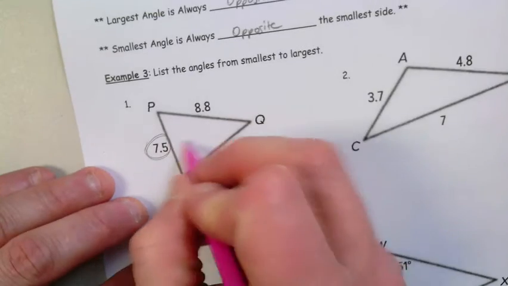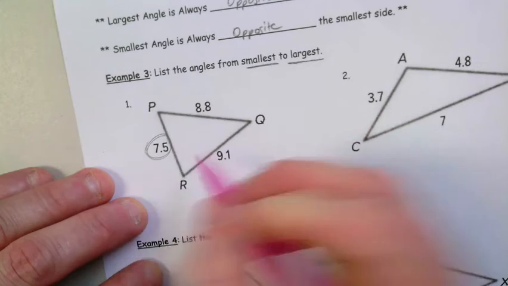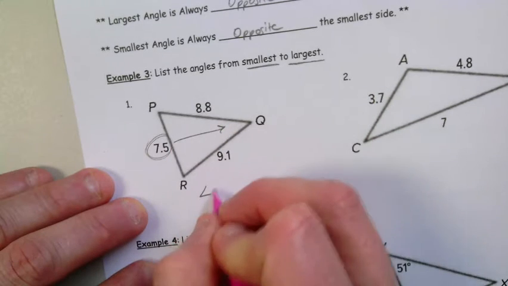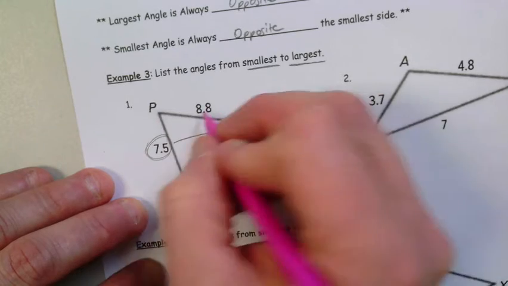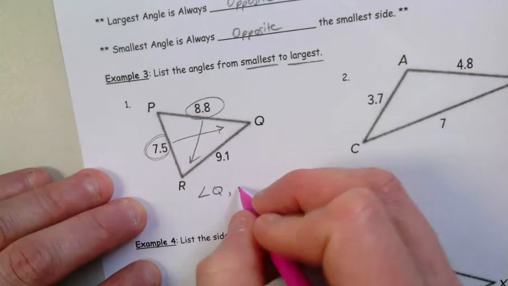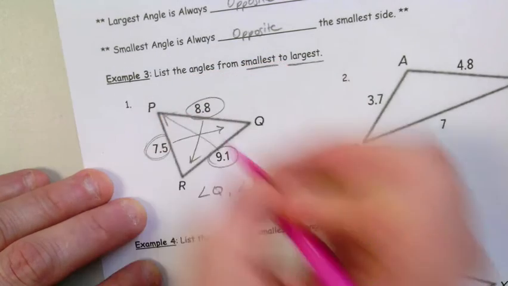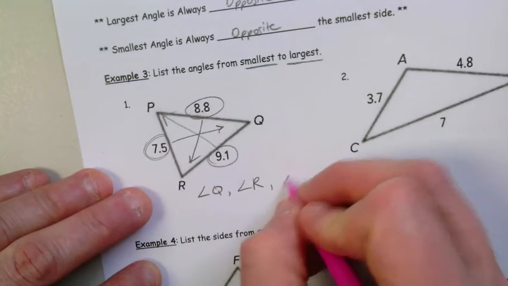And so if we're going from smallest angle to largest angle, this angle right here would be your smallest. This angle right here would be your next smallest. And this angle right here would be your largest because it's opposite the longest side.